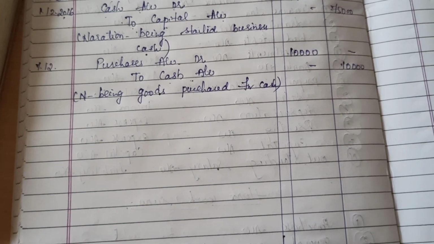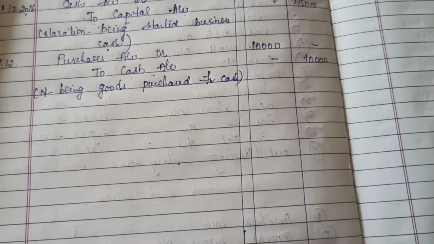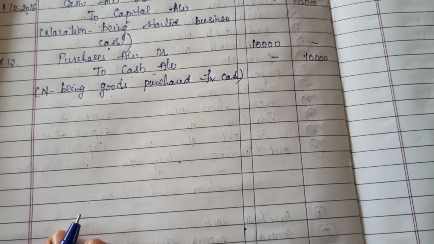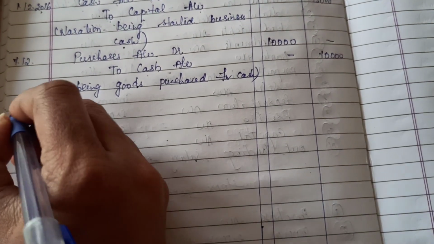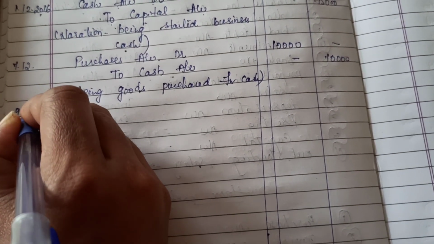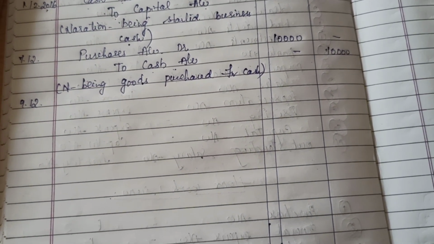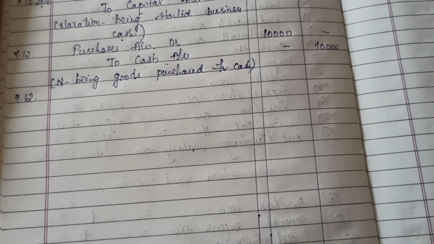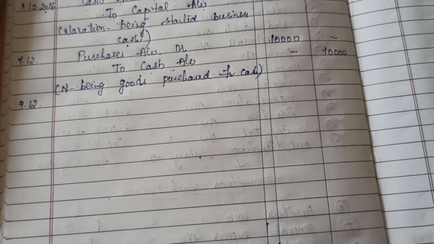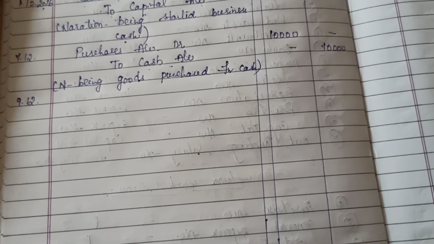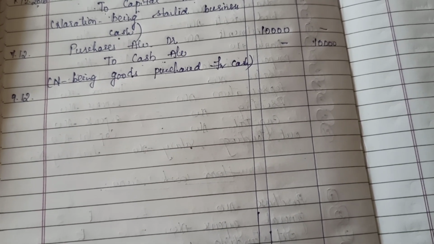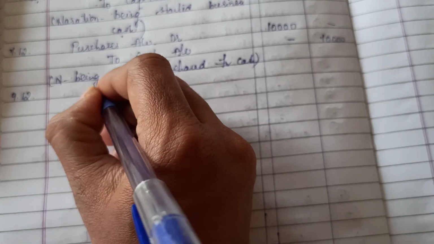Okay. The next we have is sold goods to Swati. Now, what is the transaction here? There are two things happening. We are selling goods to Swati. Is it a cash transaction? No, it is a credit transaction. A person is receiving the goods sold. Goods are going out. What is happening to Swati? Swati is a receiver.